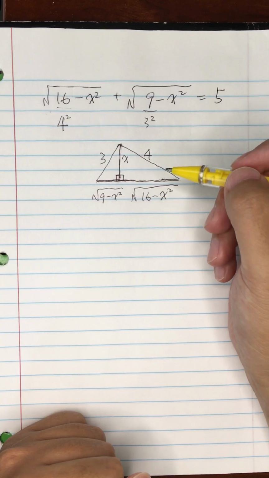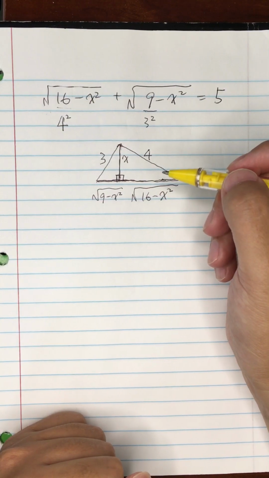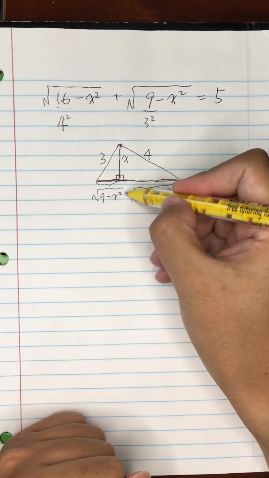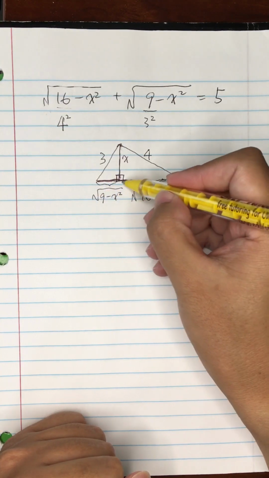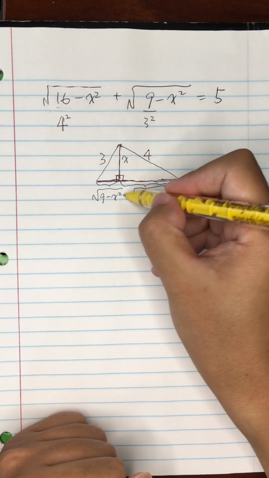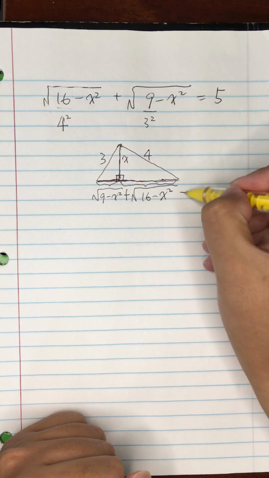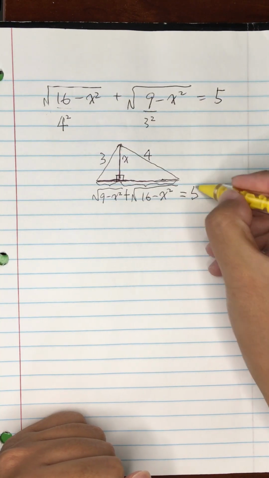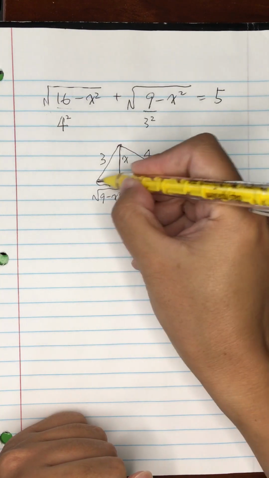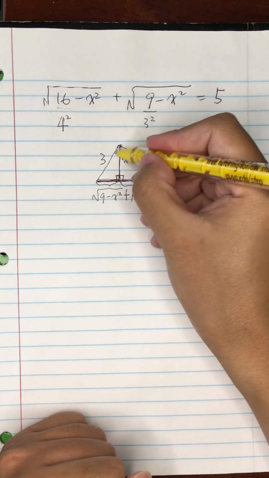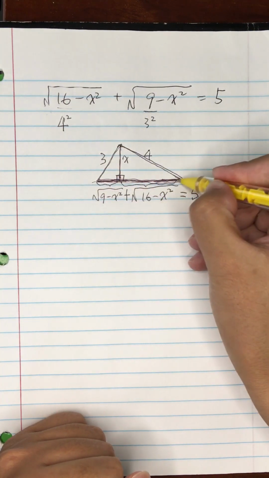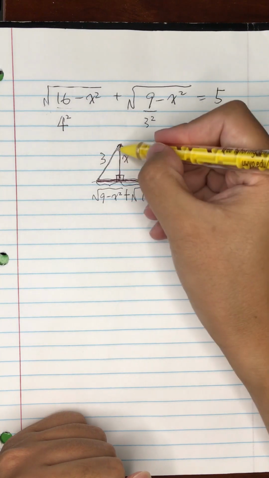So this side is going to be square root of 9 subtract x squared, and this length is going to be square root of 16 subtract x squared. If we add them together, that's what the equation is telling us, it's 5, right? So the total length of this side is going to be 5. So this side is 3, this side is 4, and this side is 5. So it tells us 3, 4, 5.